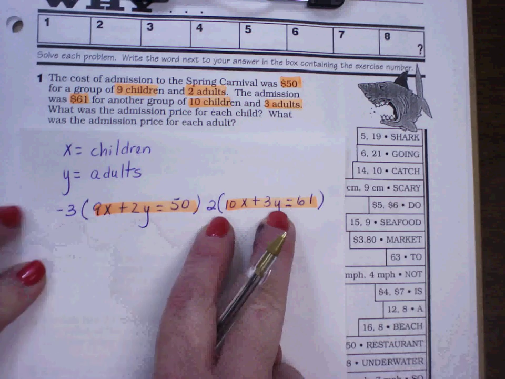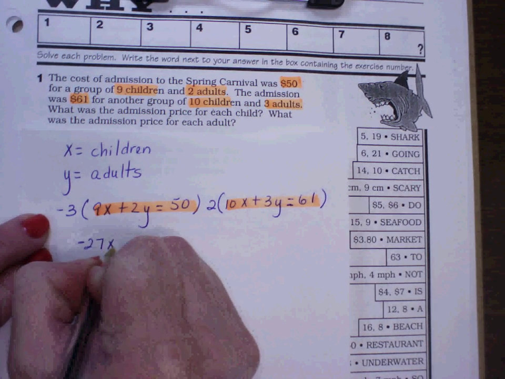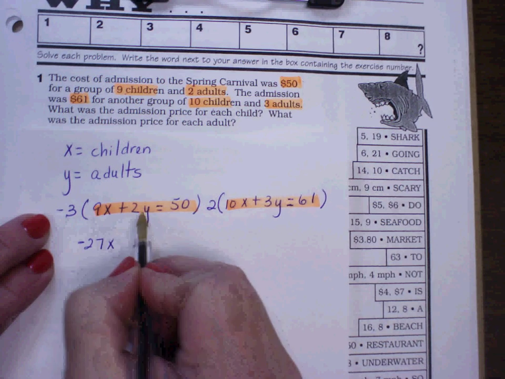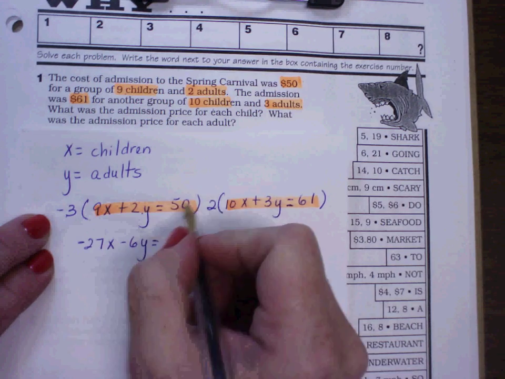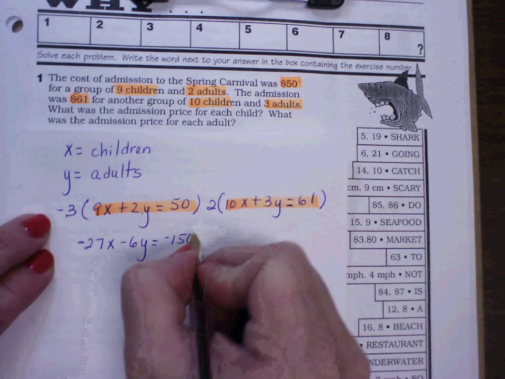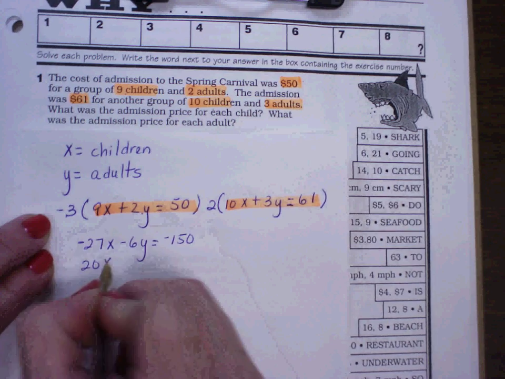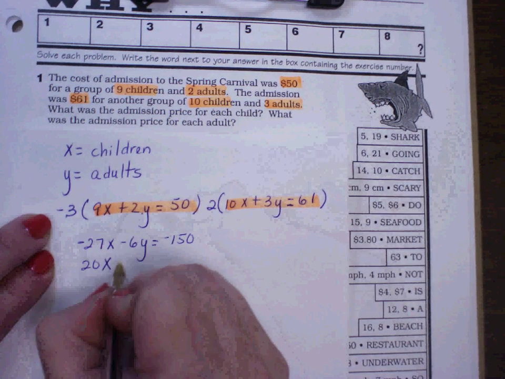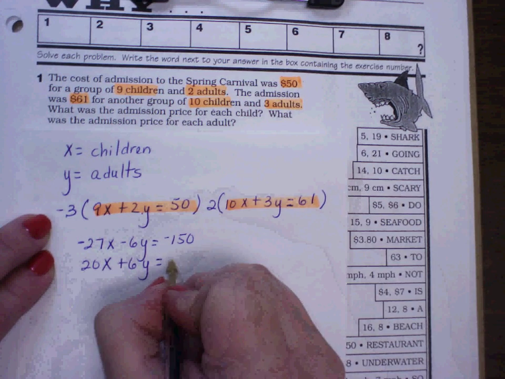All right. So -3 times 9x would be -27x. -3 times 2y would be -6y. And -3 times 50 would be -150. 2 times 10x, 20x. 2 times 3y, 6y. And 2 times 61, 122.